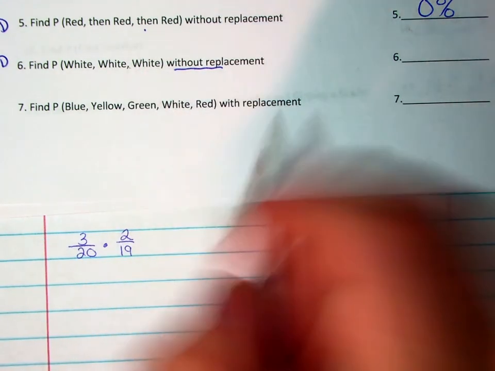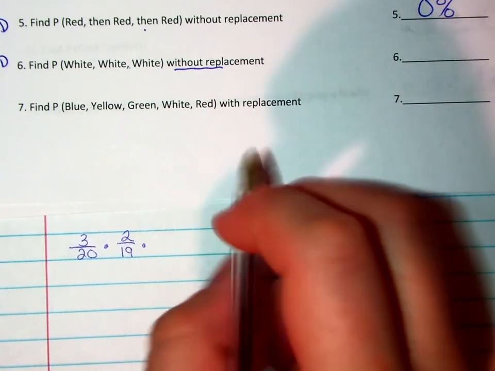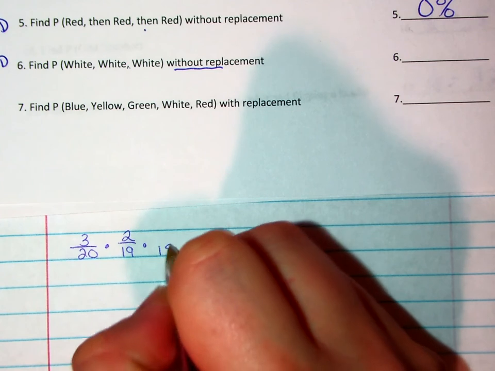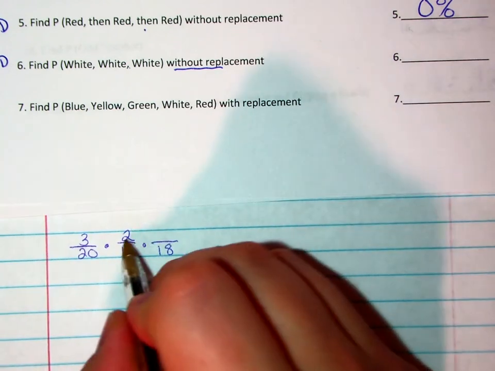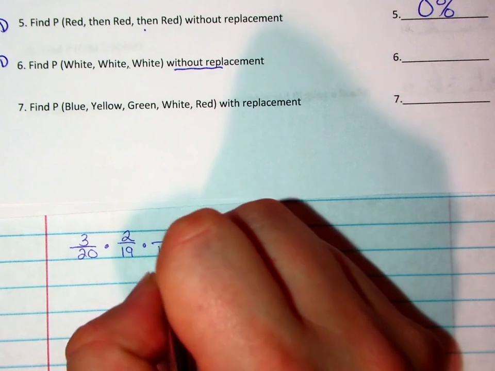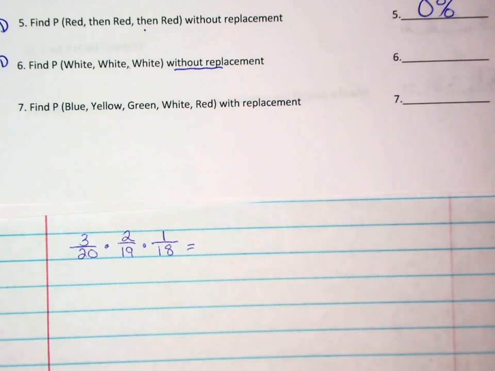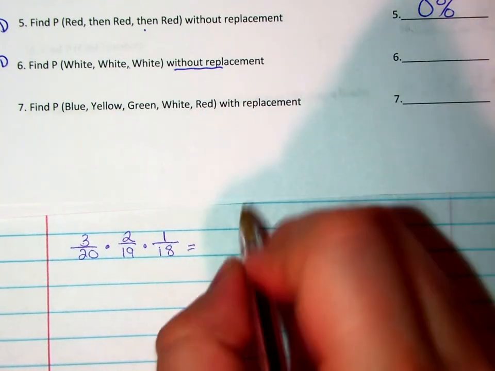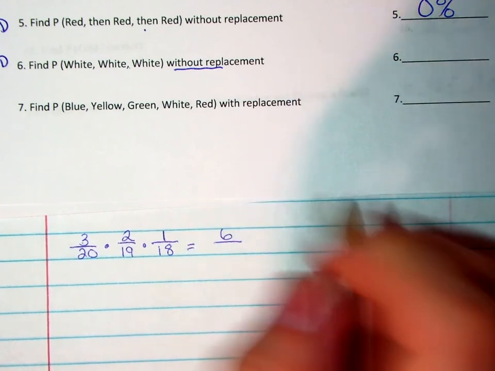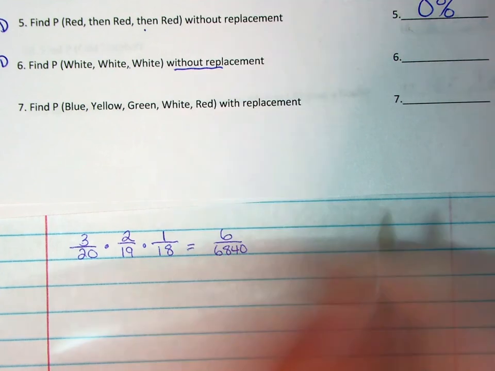Again, my probability statement has the comma there, so it tells me then white. So we will be multiplying. I now have 18 marbles remaining in the bag. And I have decreased the quantity of whites by 1 more, so there is 1 remaining in that bag. And that gets all of our events for this probability statement, so we can multiply across. 3 times 2 times 1, 6. Over 6,840.